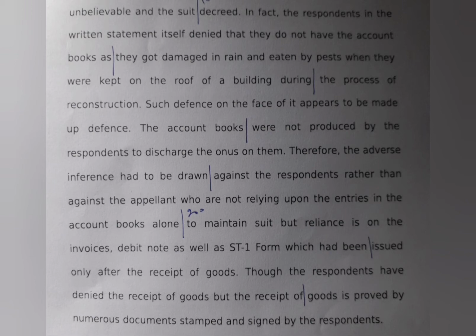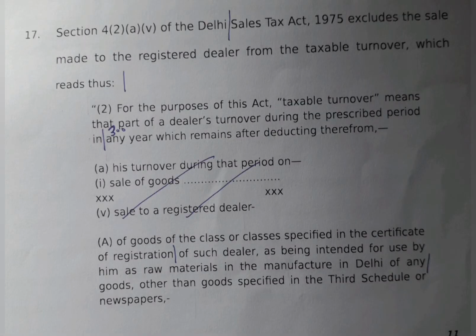Though the respondents have denied the receipt of goods, the receipt of goods is proved by numerous documents stamped and signed by the respondents.